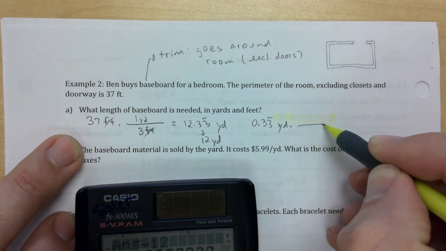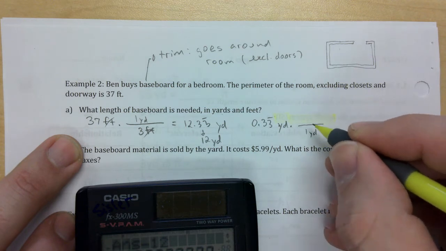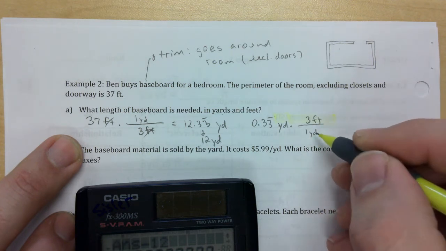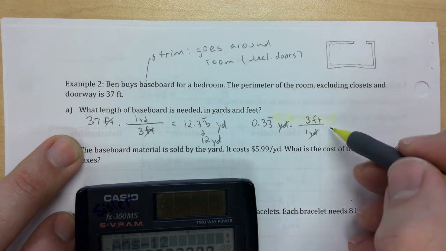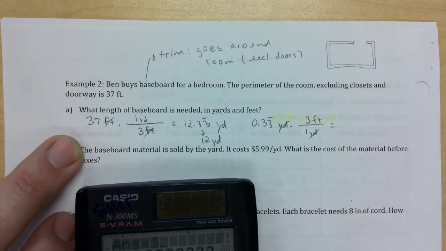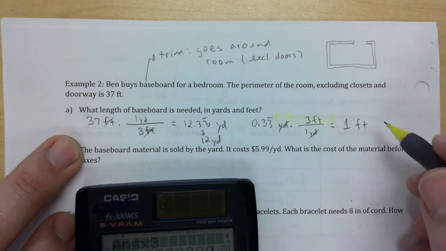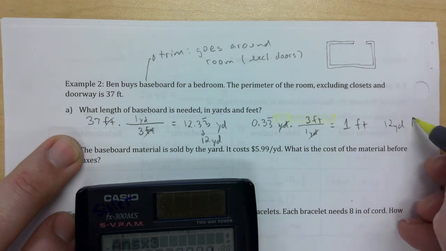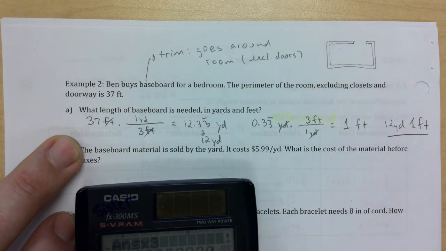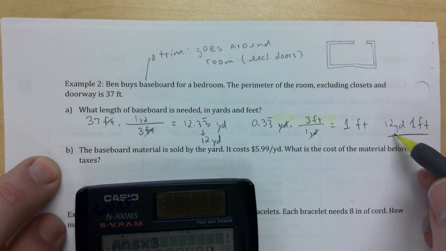And we want to convert that to feet, and we know that 1 yard has 3 feet. You want to have the yards down here, and you multiply, and that gives you 1 foot. So 12 yards and 1 foot. Make sure you somewhere on the side state that that's how much trim is needed in yards and feet.